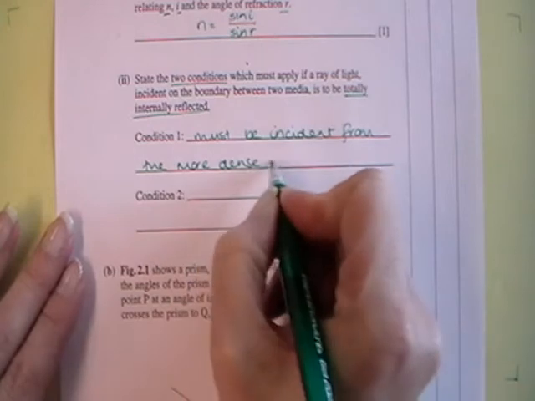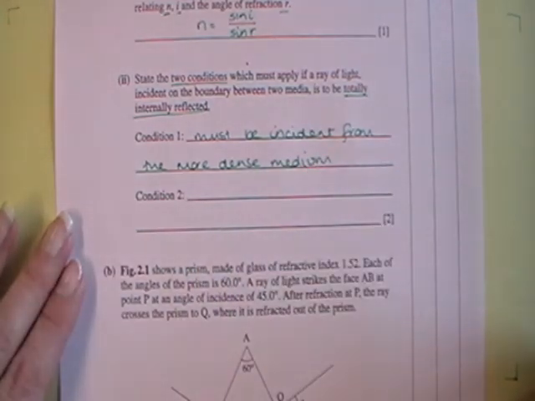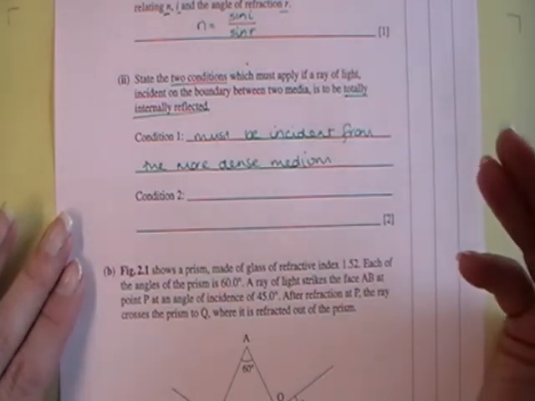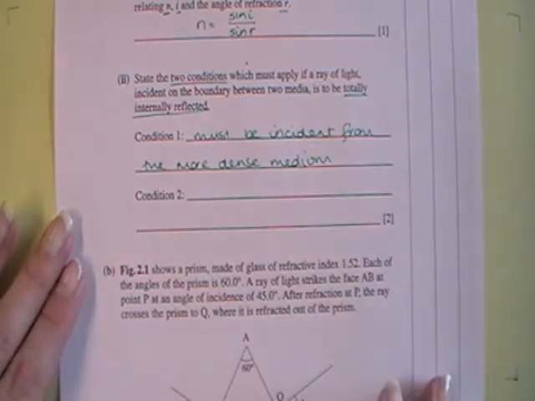In other words, when total internal reflection is to occur, it must be coming from, for example, the glass towards the air. So we're coming from the glass-air boundary, not the other way around.